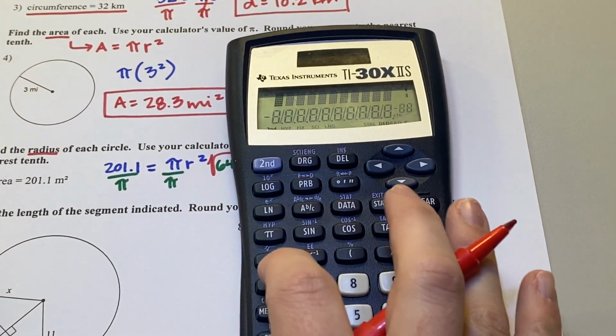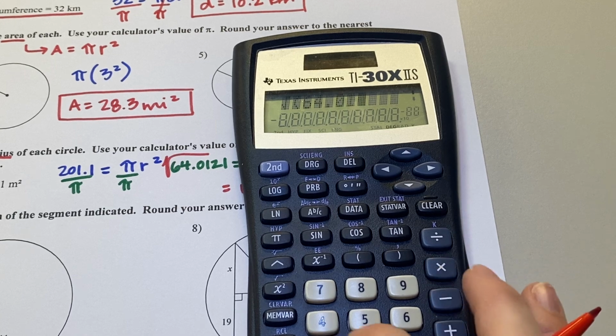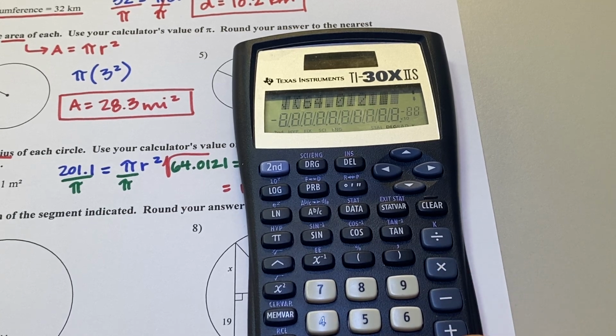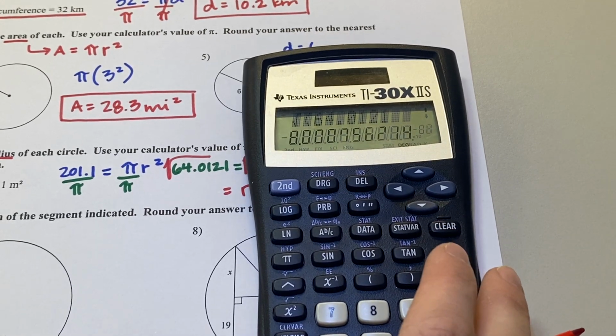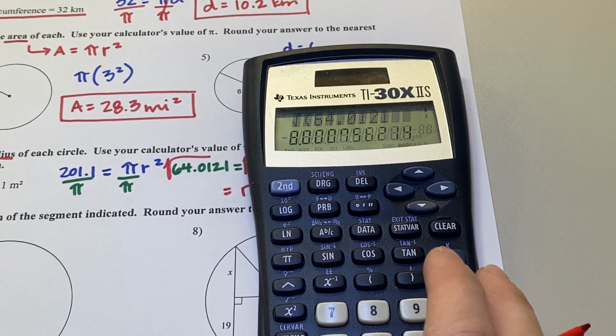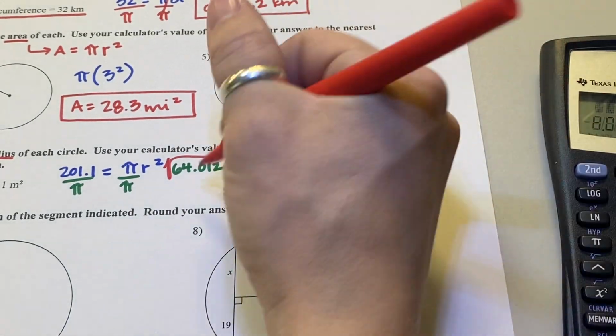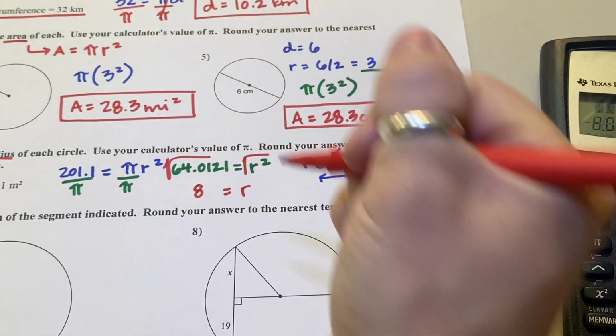Second button, square root, 64.0121. I got it. And what is my radius here? 8. Is it okay to just leave it as 8? Yeah, 8.000. Yeah, we're good. Our radius here is 8 what?